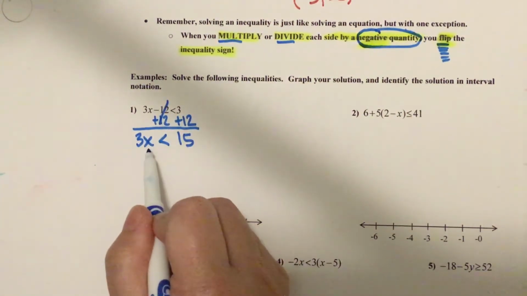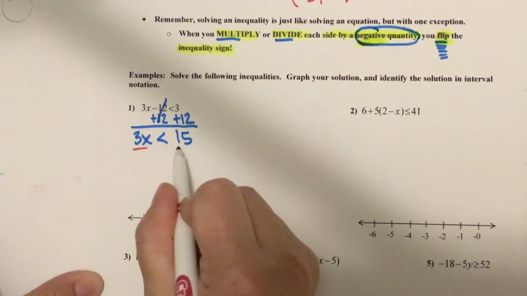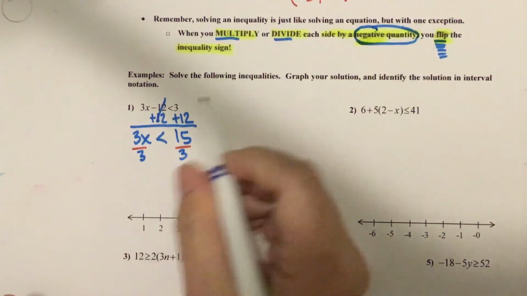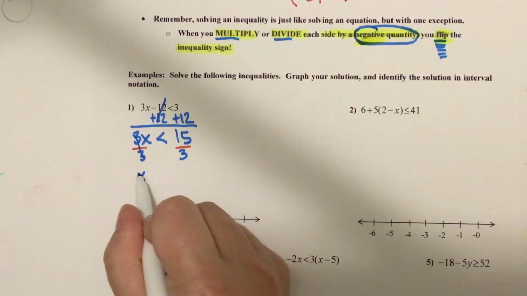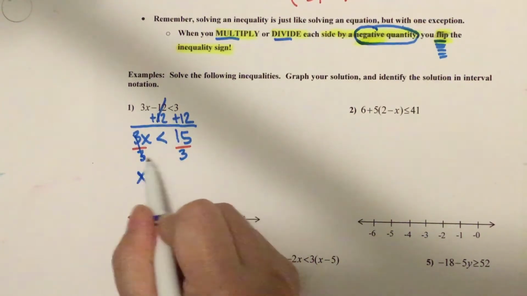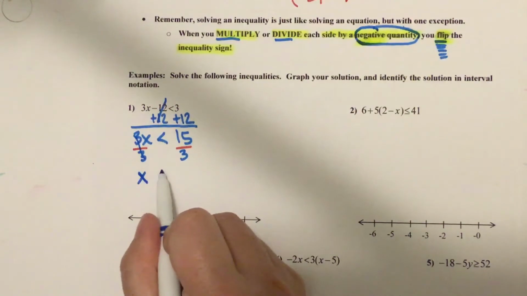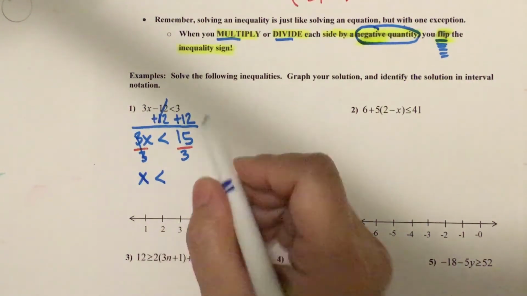So now to get x by itself, I need to undo this multiplication. So I'm going to divide both sides by 3. 3 divided by 3 is 1, so all I'm left with is 1x or x. Now because I divided by a positive number, I do not flip this, so it stays the same. And then 15 divided by 3 makes 5.